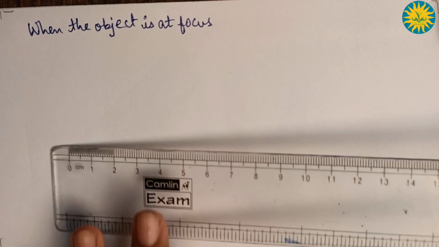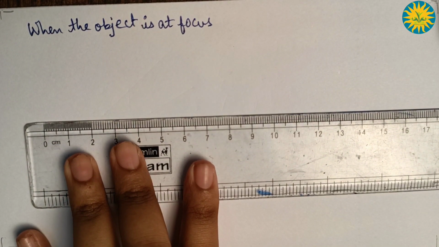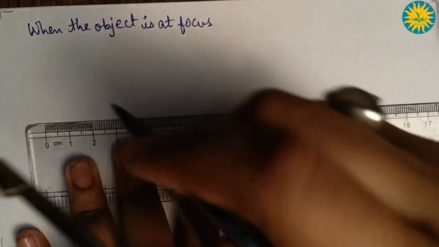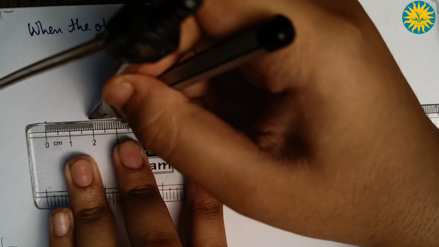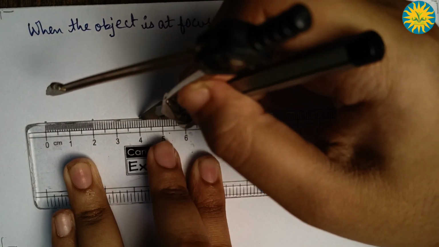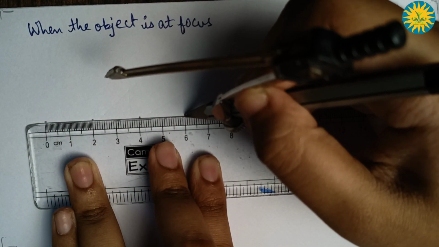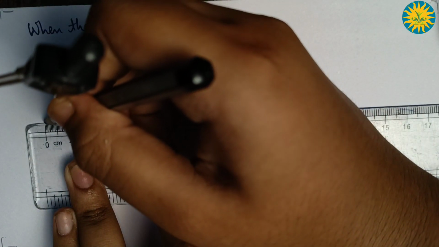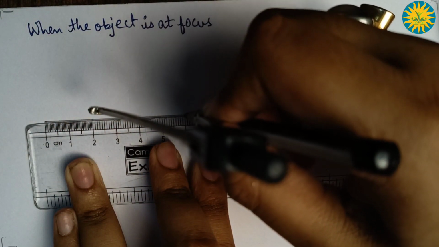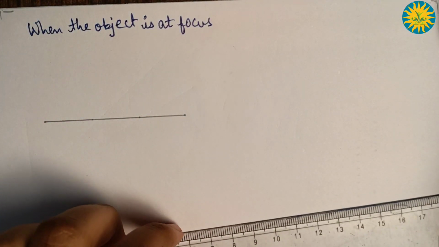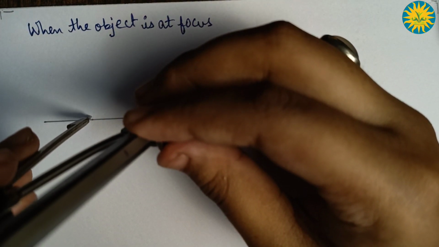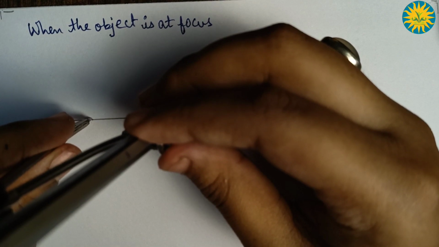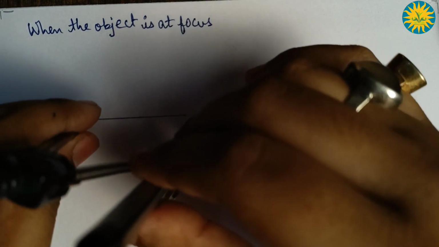Now we are moving towards our next ray diagram, that is when the object is at focus. Now the same thing we are repeating. We are dividing the line segment into 4 equal halves. Just see, these are the 4 points, that is at 0, 2, 4, that is we are taking equal distance of 2. Now we will place the compass at the center of curvature to draw our concave mirror, and this is how our concave mirror forms.